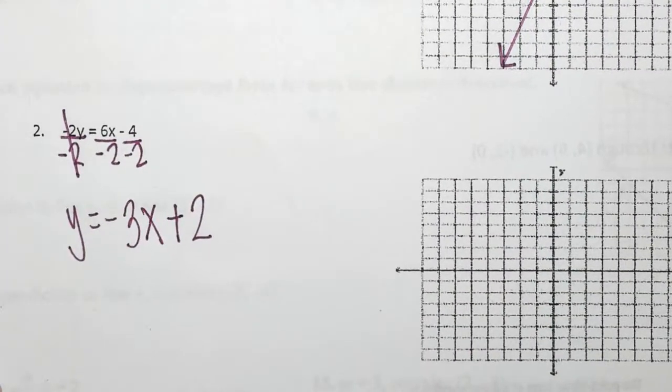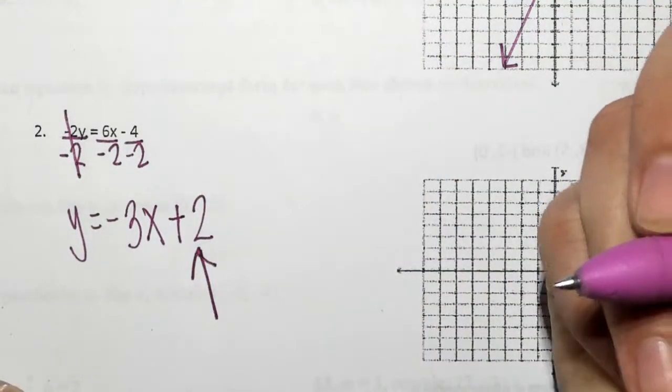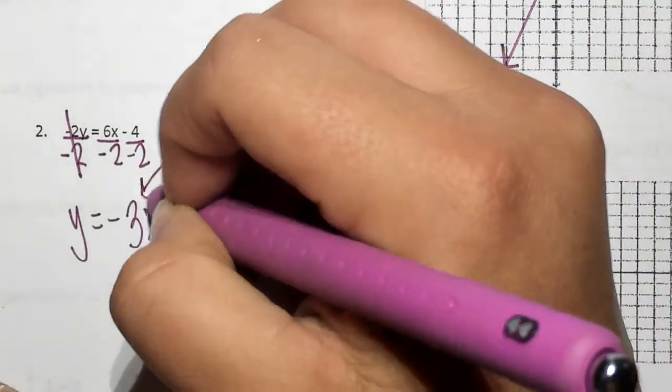Alright, practice graphing this when you're done. Your y-intercept where you start is 2. So this is where you start on the y-axis. And then that is your slope.